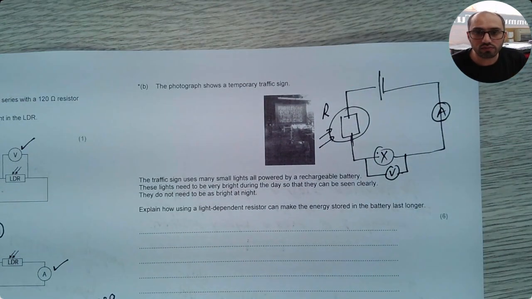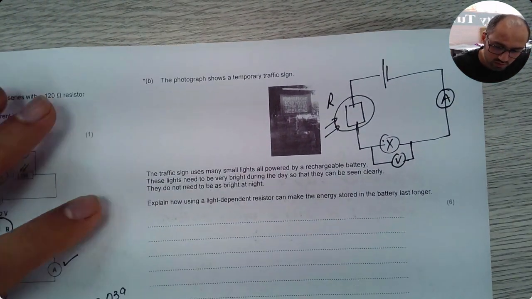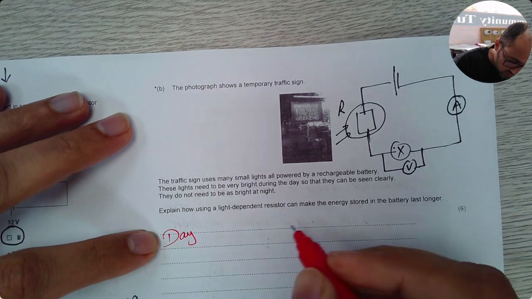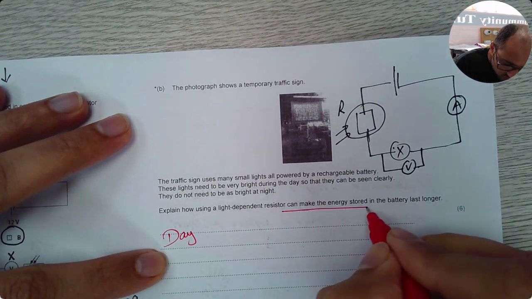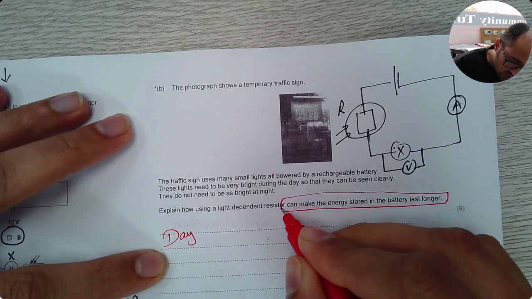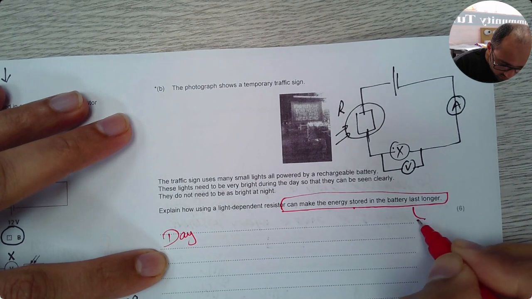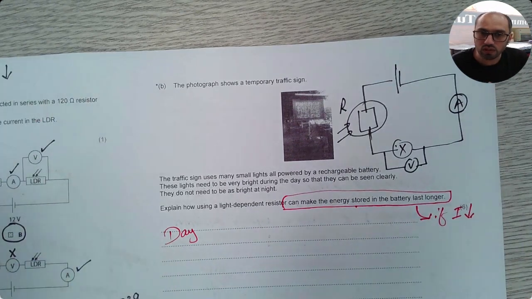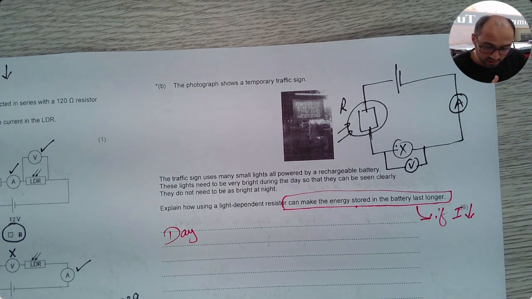So if I make use of this circuit, what's going to happen in this case is, during the daytime, we have to show it can make the energy stored in the battery last longer. It will only be possible if current decreases, then it will last longer. If the current stays bigger, then it will not be able to store energy for a longer duration of time.